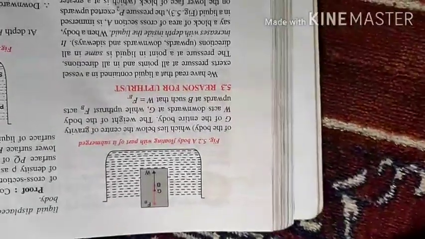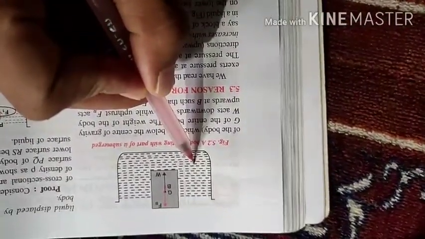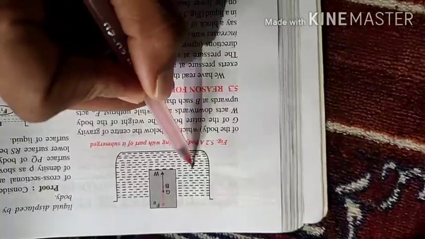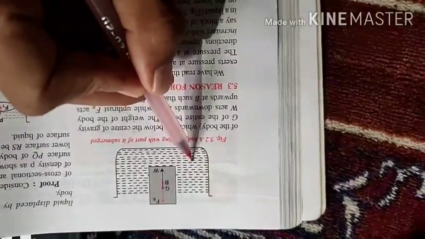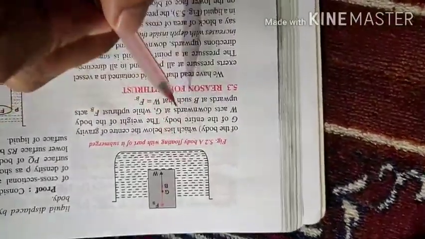Second fact that you have to understand is that if I consider this point, then pressure exerted at a point is same in all directions. If you consider this point, then pressure acting towards this, towards this, towards every direction is same. At any point the pressure exerted will be same.